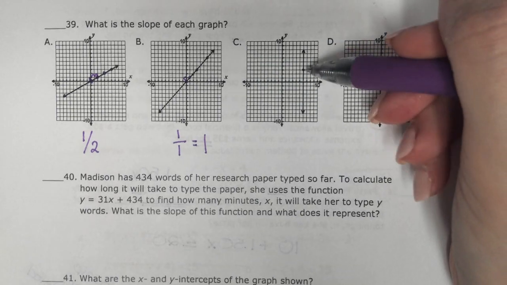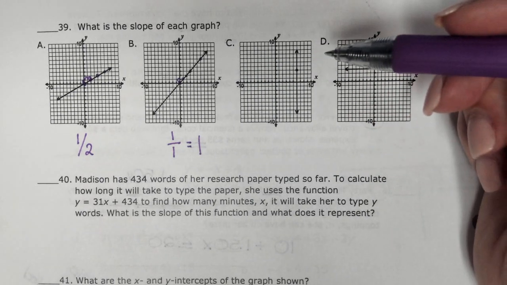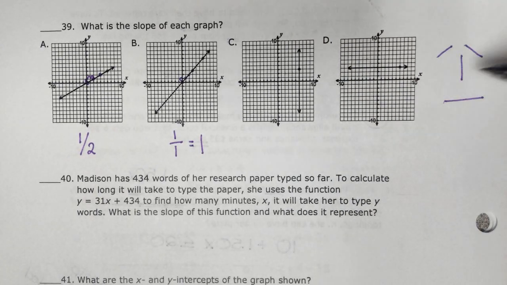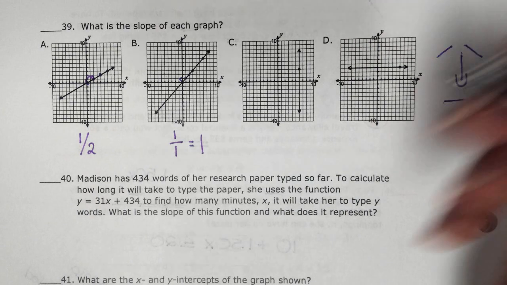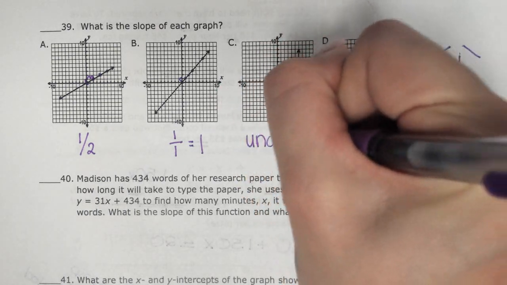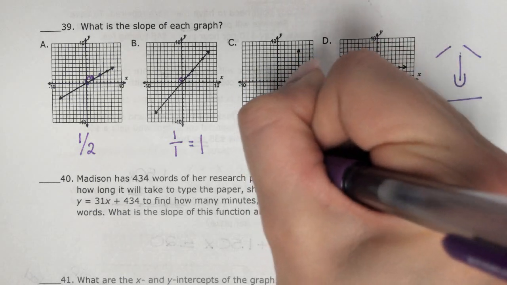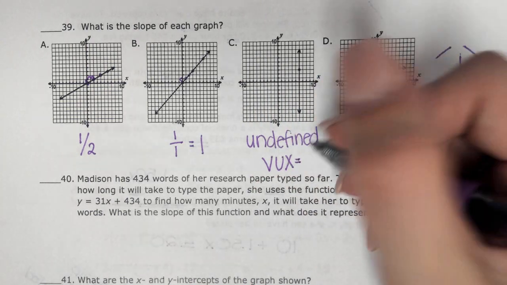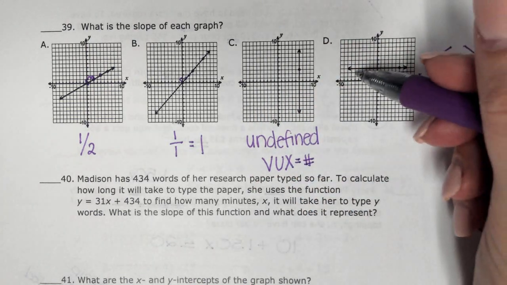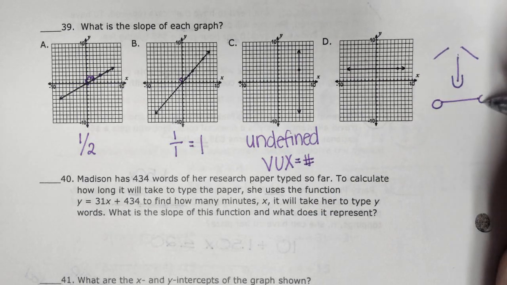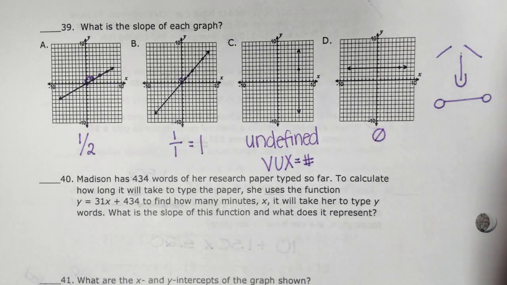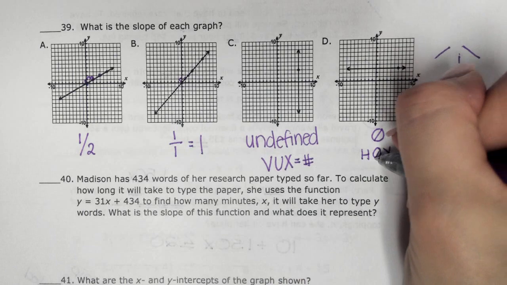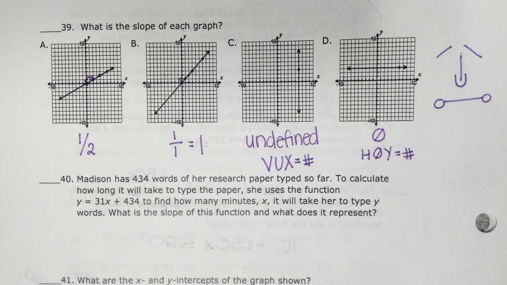All right, here. Ooh, I don't know how to calculate that because I'm not going over at all. But you know what can tell me? Slope man. What do we call the slope of a line that looks like this, like the nose? Undefined. And remember, that's VUX. It's a vertical line. It has an undefined slope. The equation would be x equals a number. This looks like the mouth. It has a slope of 0. That's HOY. Horizontal line has 0 slope. It's y equals a number for your equation.